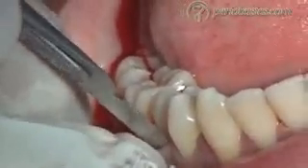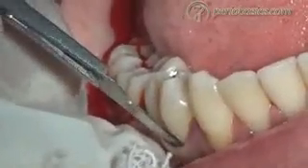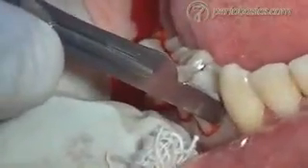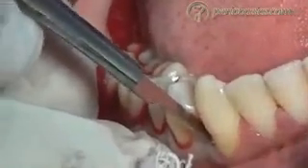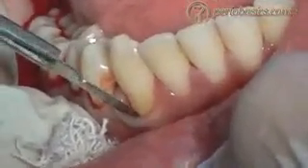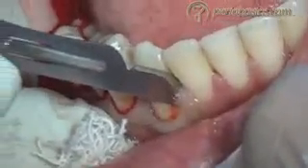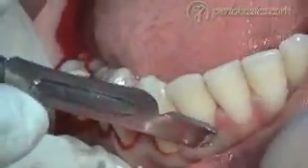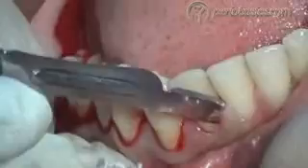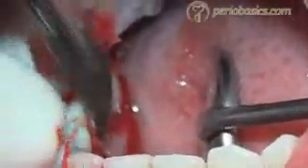As you can see, I am putting the incision from the sulcus till the alveolar bone. You have to make sure that the incision is placed right into the sulcus without cutting the flap. So this is how we complete the incision. And in the same way the incision is given on the lingual aspect.